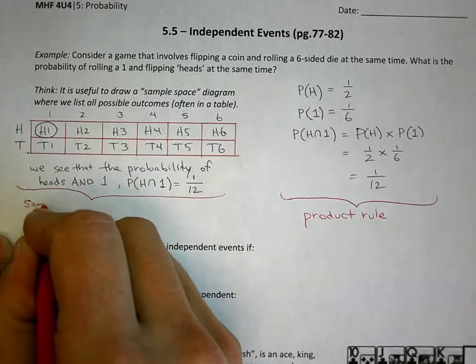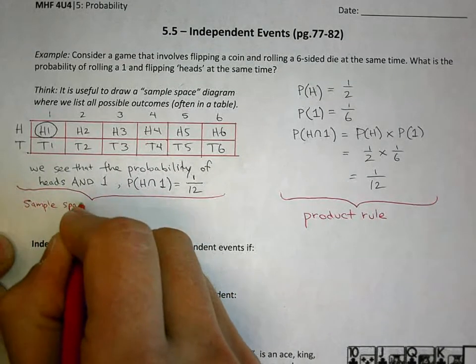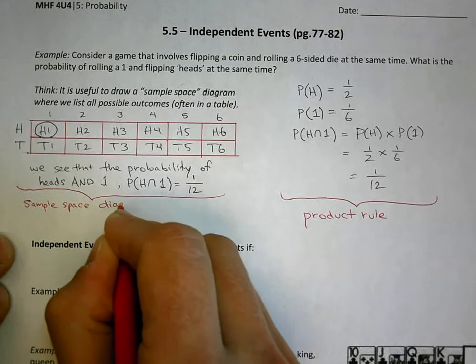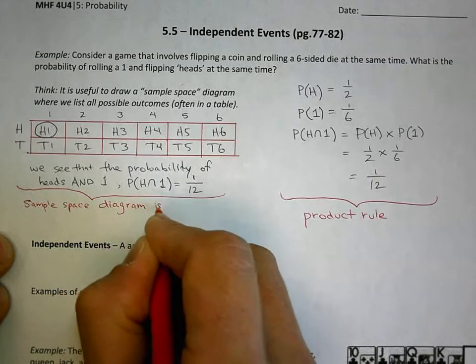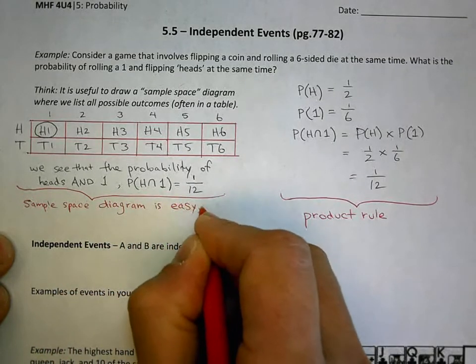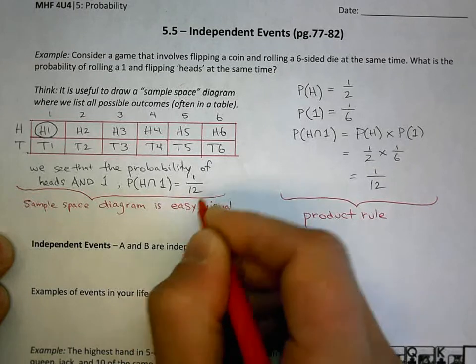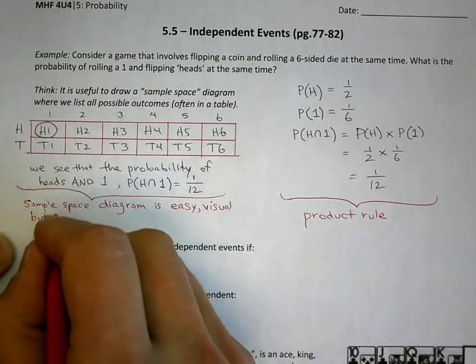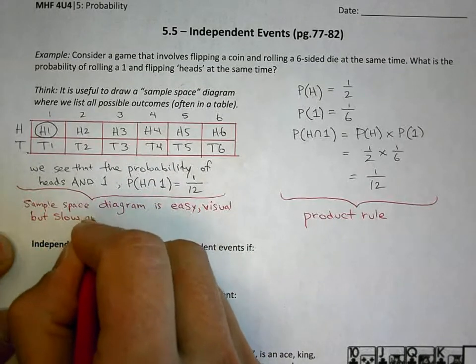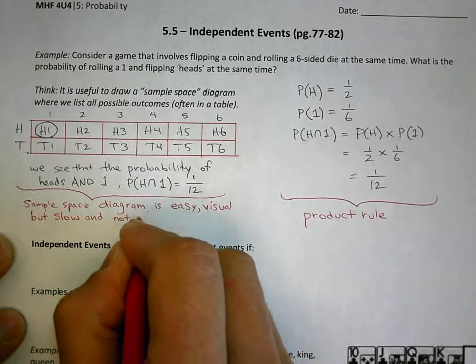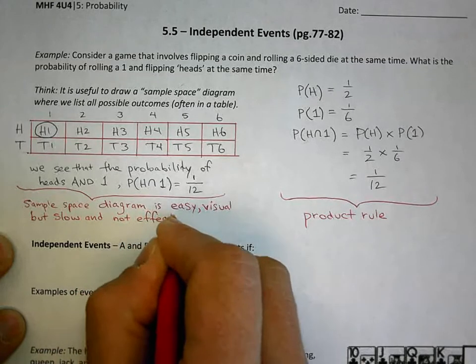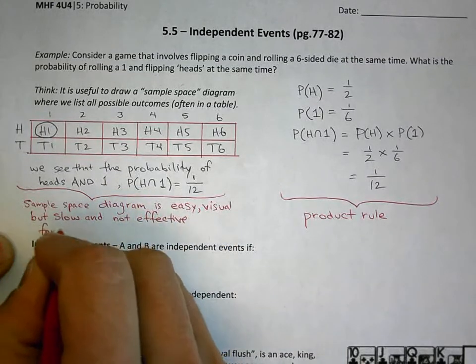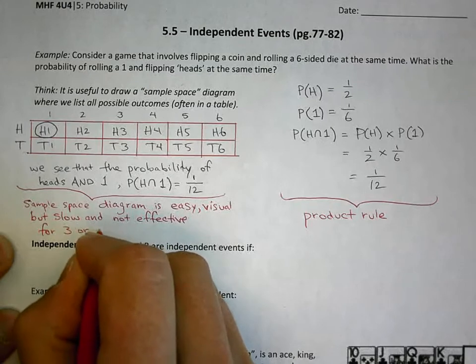Sample space is easy, visual, but slow and not effective for 3 or more events.